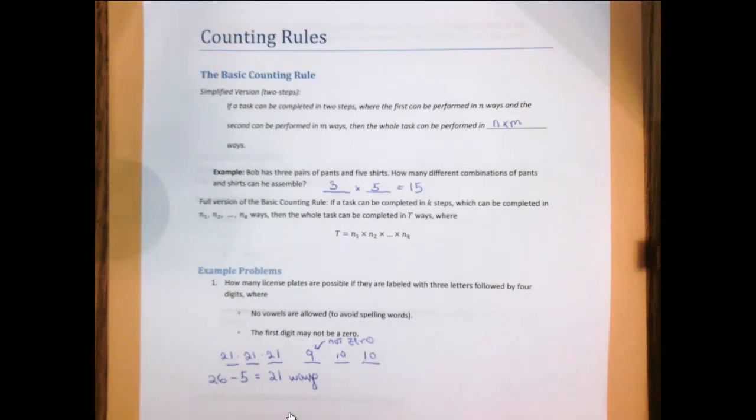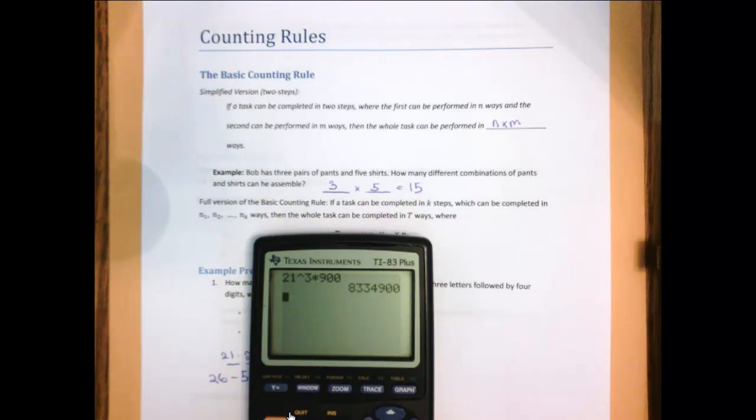The result is 21 cubed times 900, or a total of 8,334,900 ways to make these license plates.